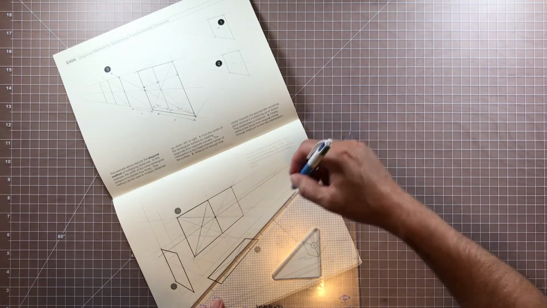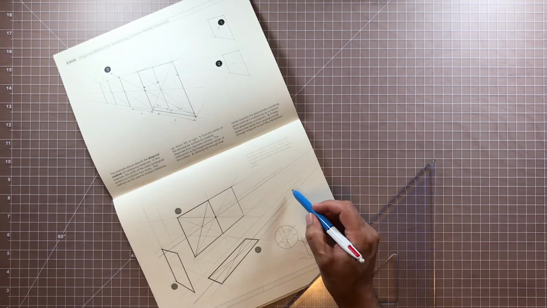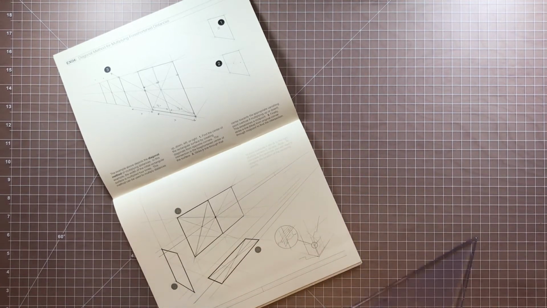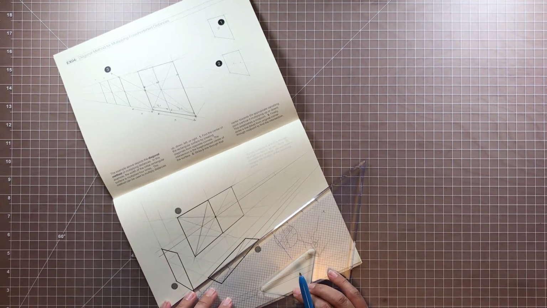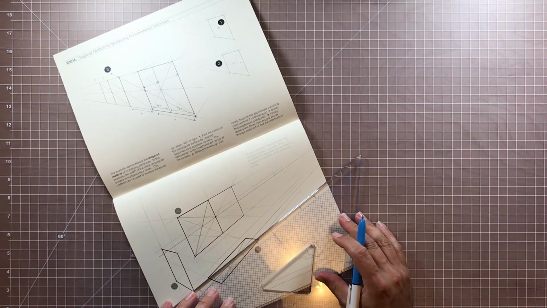Let's see how that looks. Let's get a little closer to that center point. I'm looking to see if those converge evenly. That looks pretty good. Now I'm going to go through that point right there.